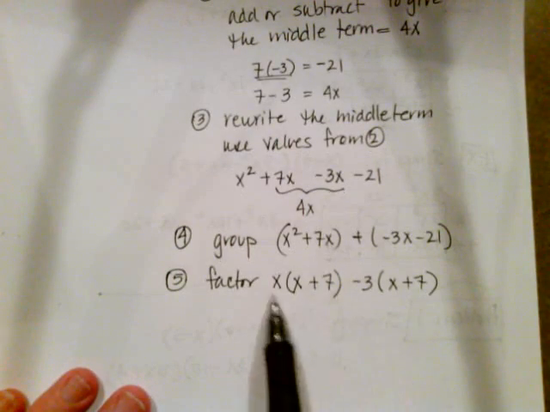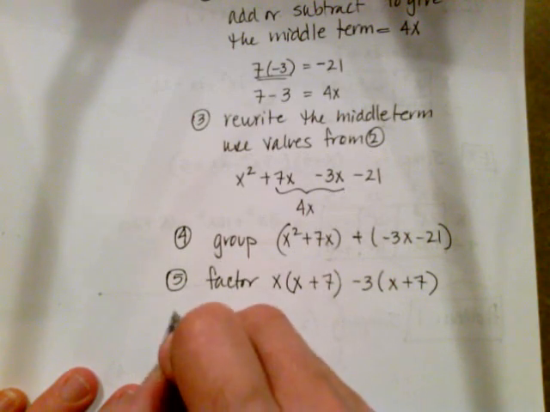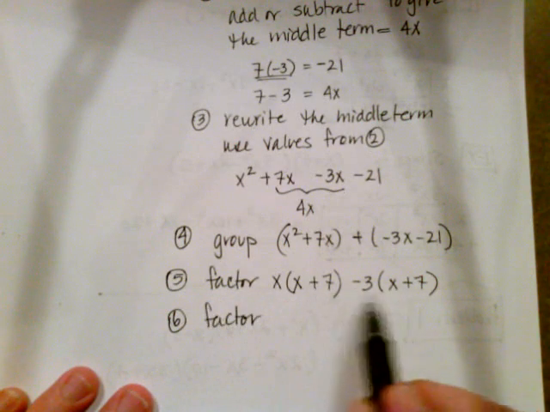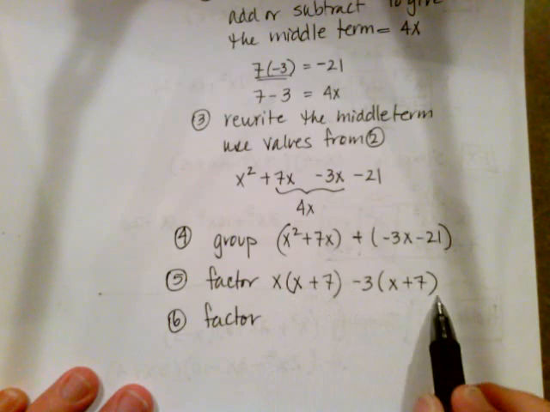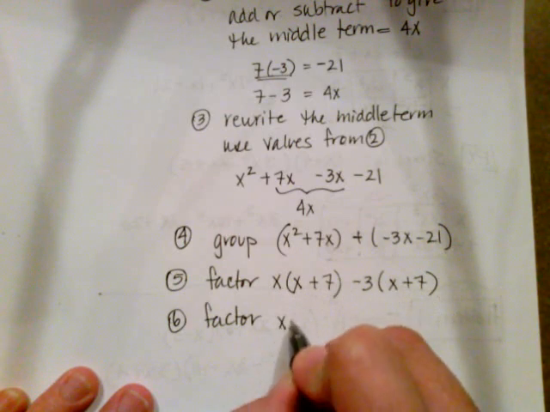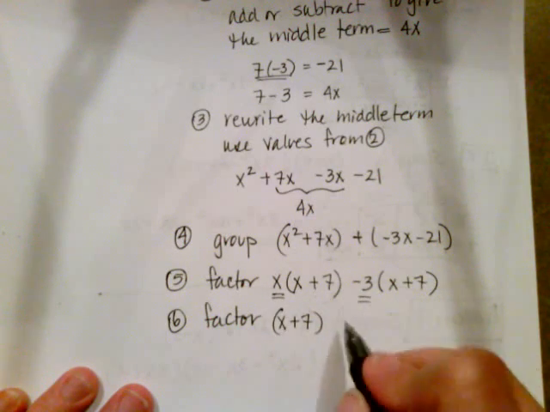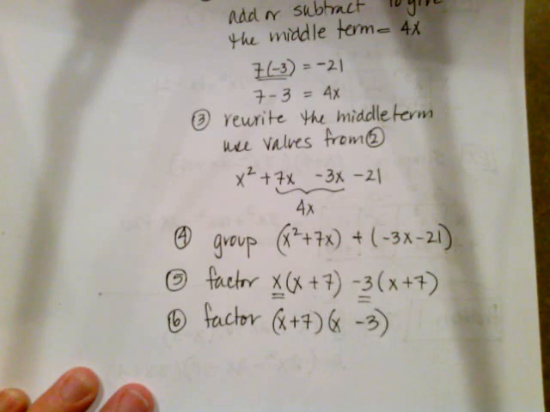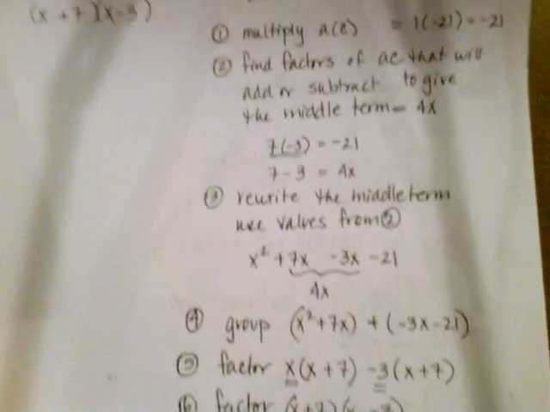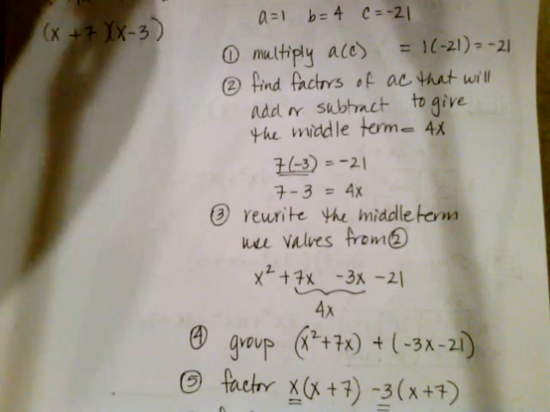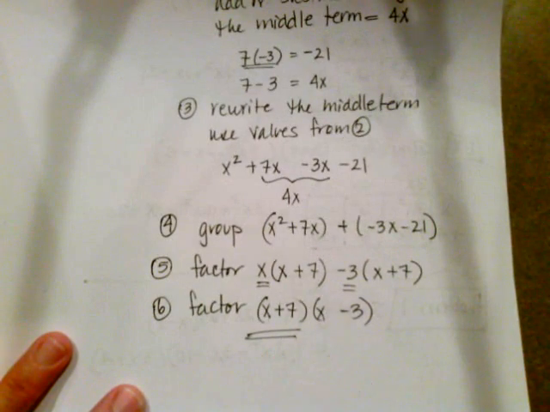So now if you'll notice, these things look a lot alike. So now I'm going to factor again, but now I'm going to take out an x plus 7 because that's what this term and this term have in common. So I'm going to factor out the x plus 7, and I'm going to be left with an x and a minus 3. And now you're done. And we get the exact same thing that we did when we factored using the previous method. So see, here's our result from the previous method, and then this is our result from this method.